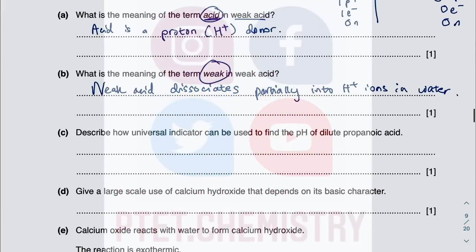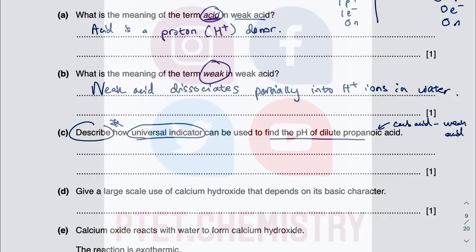Okay, how can you use universal indicator to find the pH of a dilute propanoic acid? This is a carboxylic acid. It is meant to be a weak acid, so all carboxylic acids will be weak acids. So how would you use a pH indicator? The universal indicator has a color chart, and it will tell you roughly what pH it is.